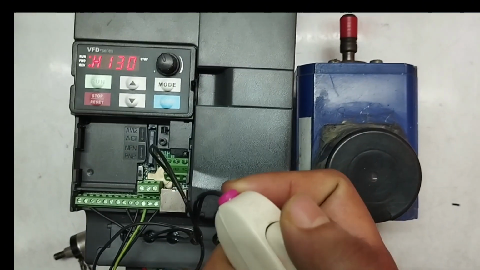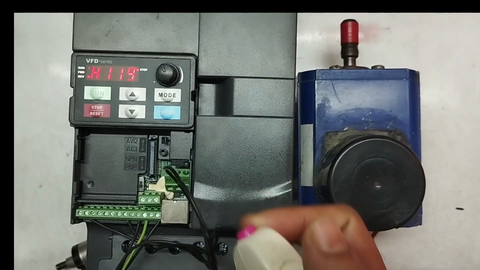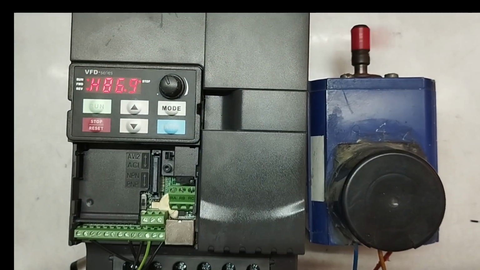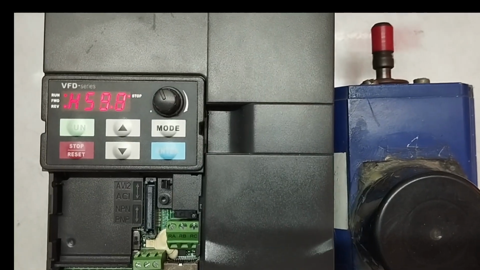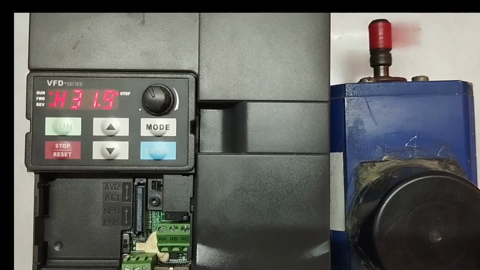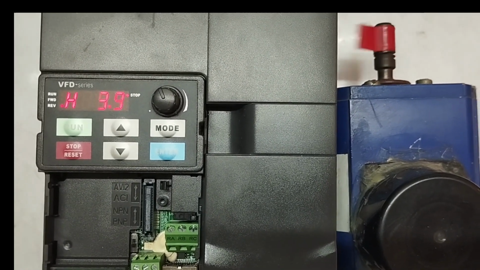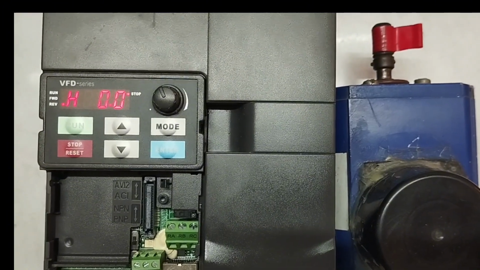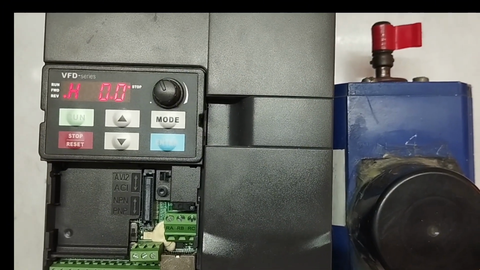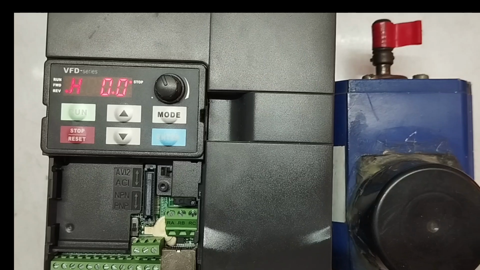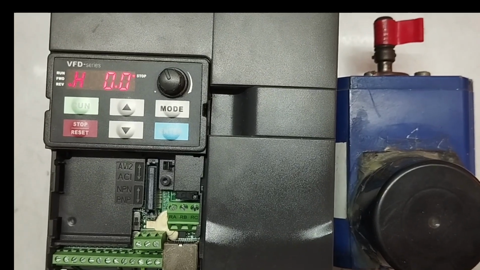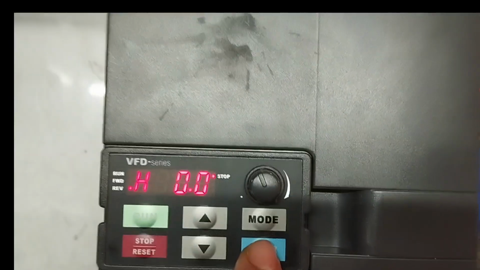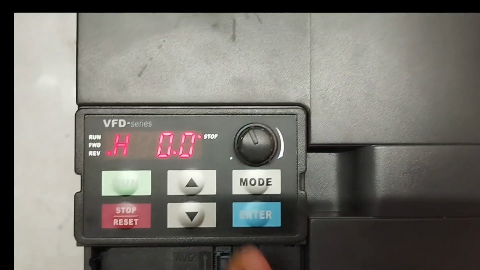Now stop the motor, decrease the frequency, decrease the motor RPM. Stop. It takes 10 seconds to stop the motor fully.